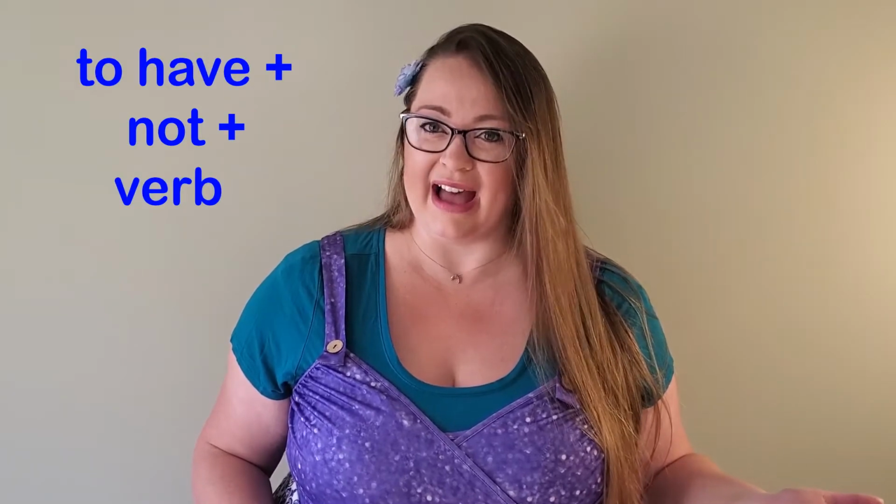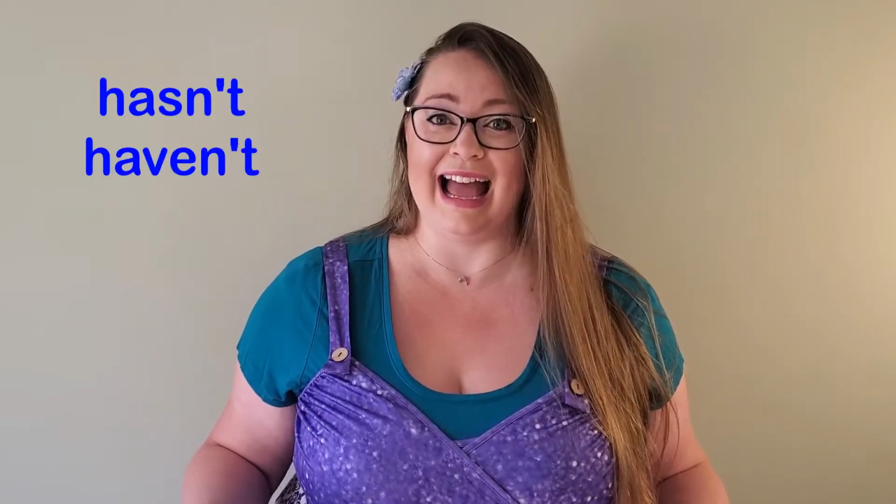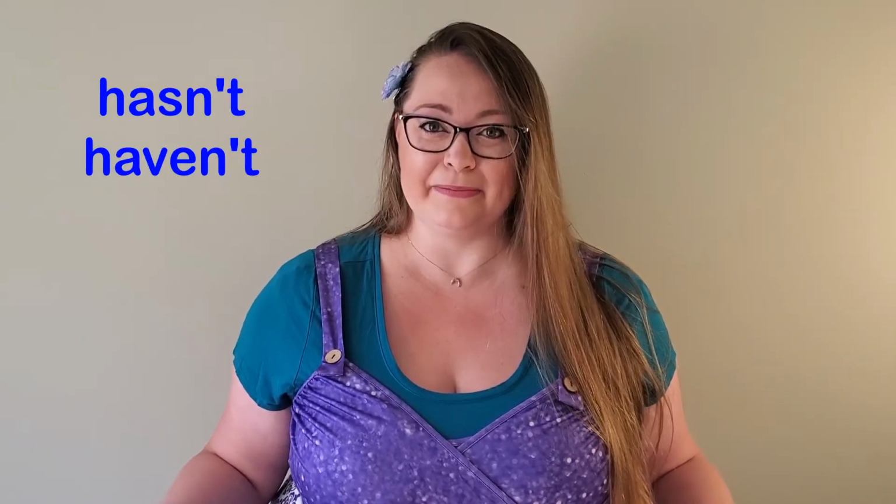Of course, we can also use present perfect in the negative form. To create a negative present perfect sentence, simply add the word not between the auxiliary verb, which is to have, and the main verb. If you are contracting a negative sentence, you contract the word not with the correct form of the verb to have for the sentence. In this case, drop the O from not, contracting the two words to result in hasn't and haven't.